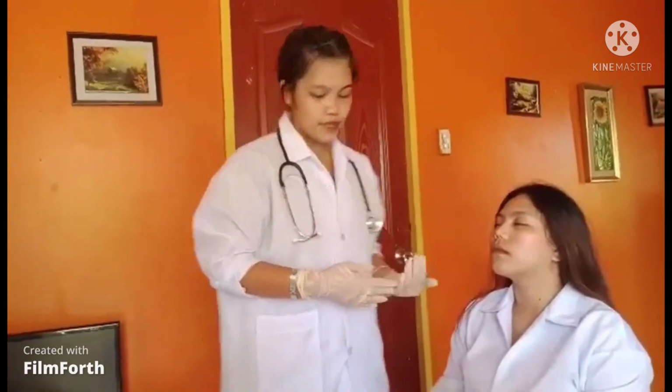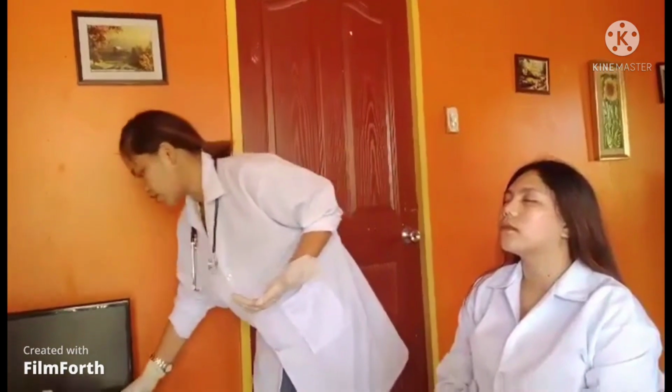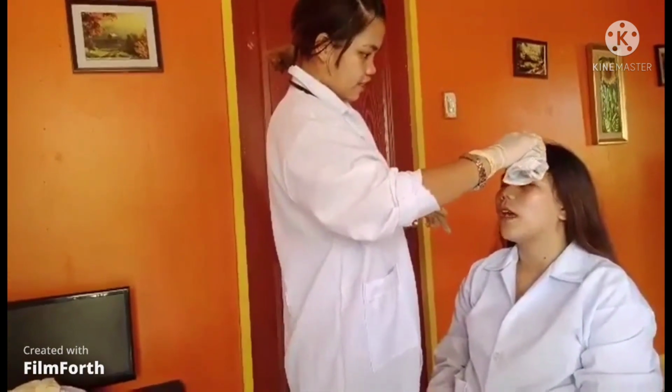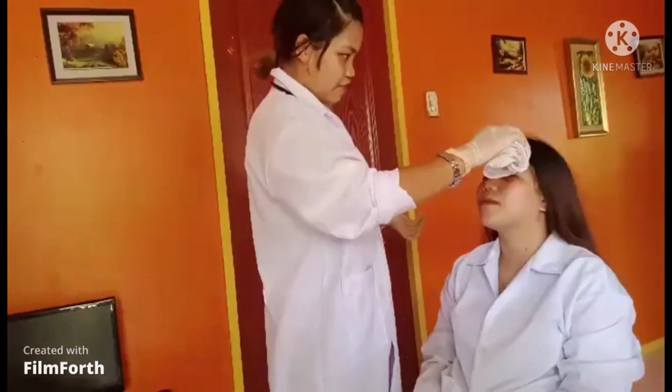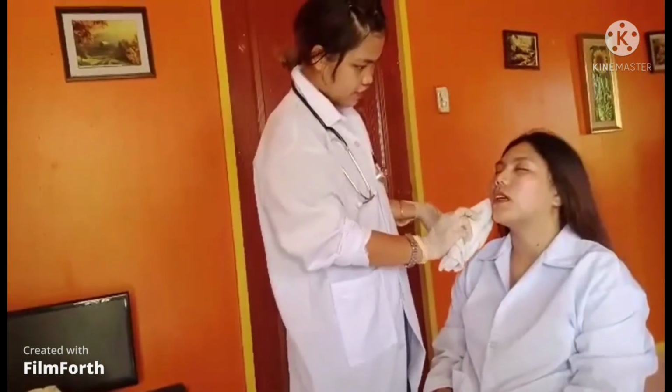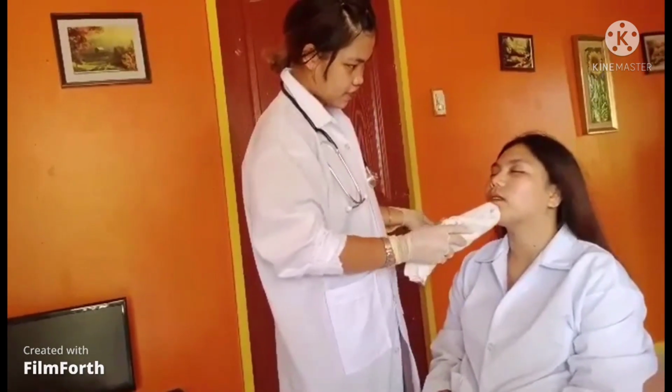After that, the next step is to instruct the patient to close her eyes. Ma'am, can you close your eyes? Instead of cotton, we use a towel. Do you feel anything touching your face? Yes. This one? Yes. So it is all normal. That is the head and face assessment.